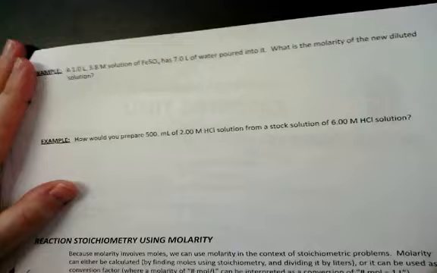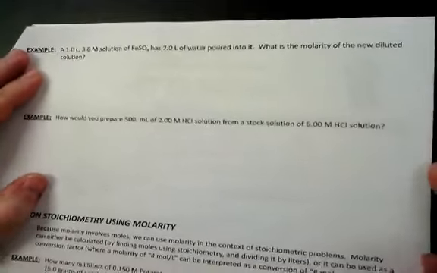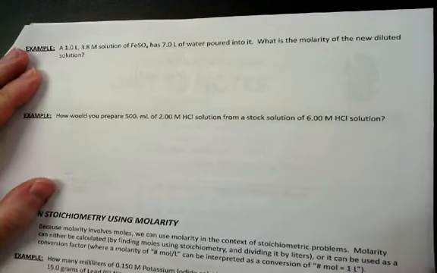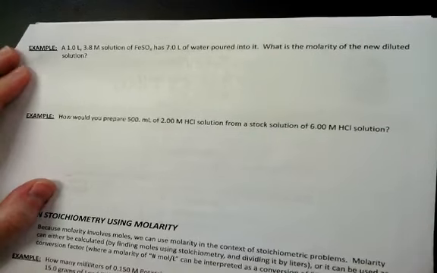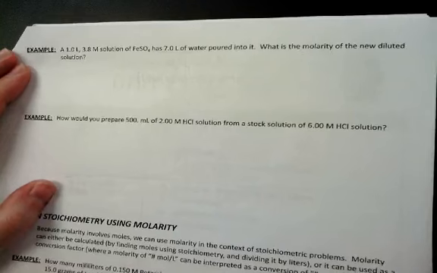A 1 liter, 3.8 molar solution of iron sulfate has 7.0 liters of water poured into it. What is the molarity of the new diluted solution? Okay, so it talks about dilution, so what formula are we going to use?